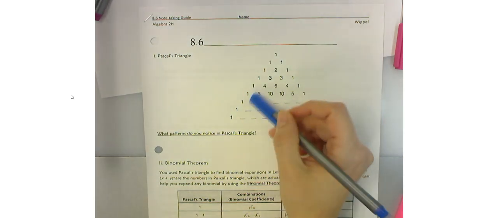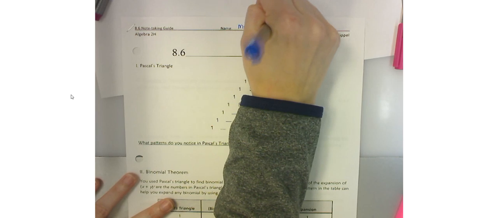All right, so like I said, if you have not filled this in, I want you to fill it in. And then I want you to write down the patterns that you notice. Guys, I need you to get focused back there.